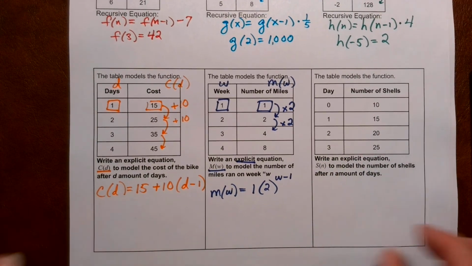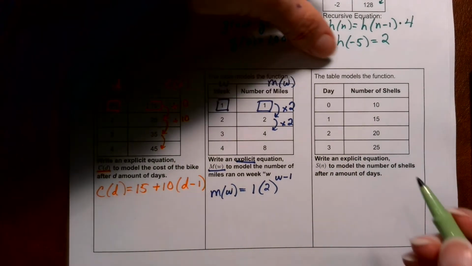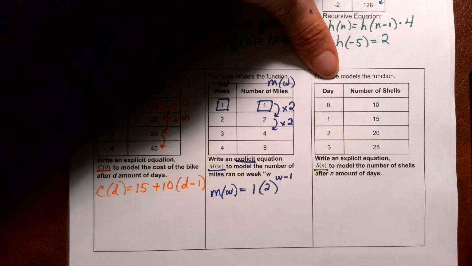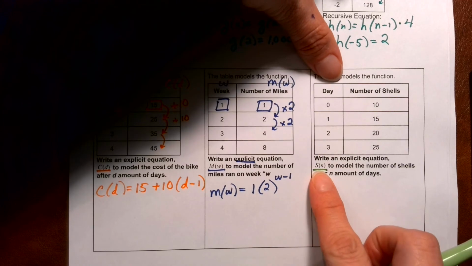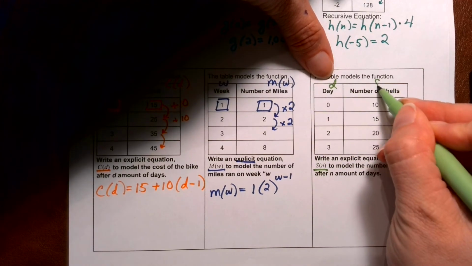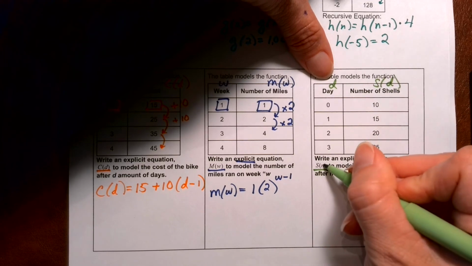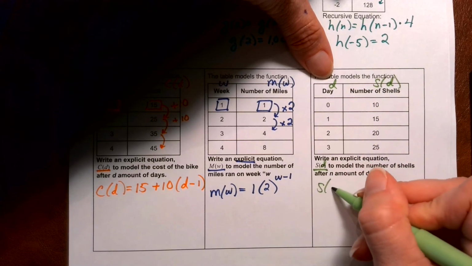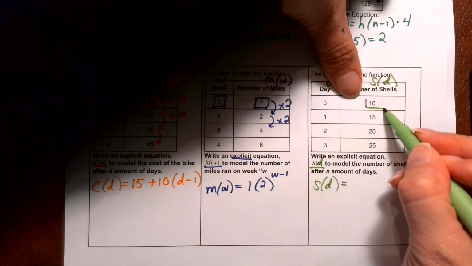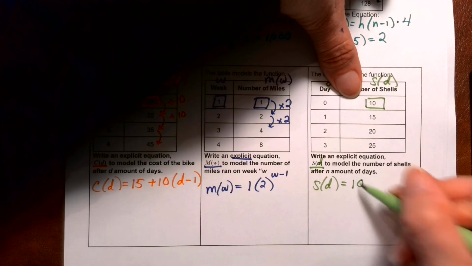Okay, our last one right here. S of n. That's kind of weird. Why are they calling it S of n? I would probably call this D for days, and then S of D. Let's change this to S of D. That makes more sense for our problem. So the starting number is 10, so the equation is going to start with a 10.